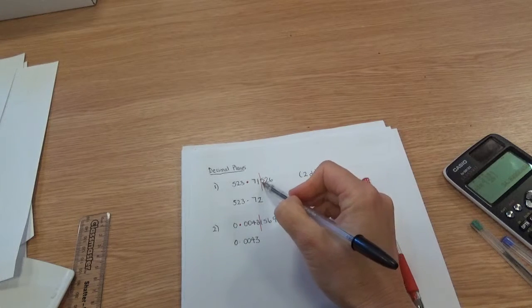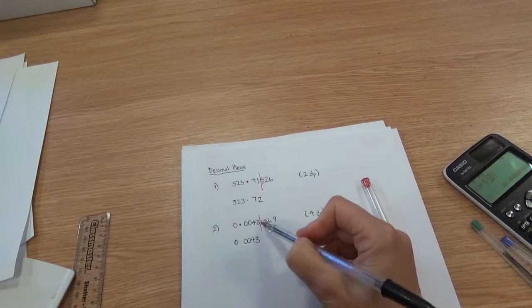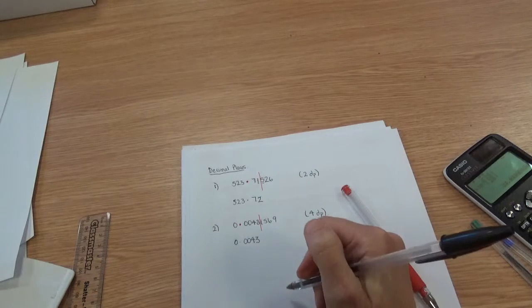If the cutoff number is 5 or above, we round up. If it's 4 or below, then we just leave it the same.